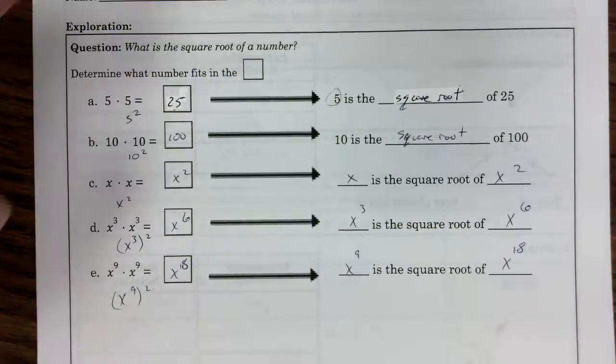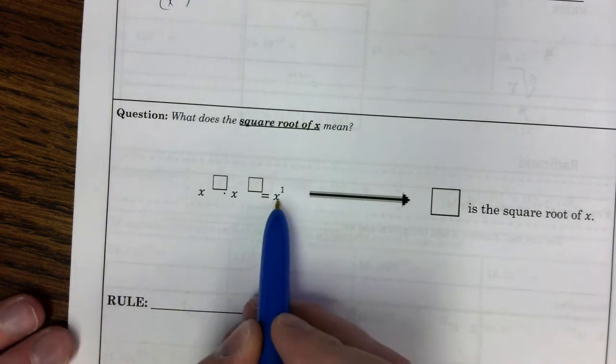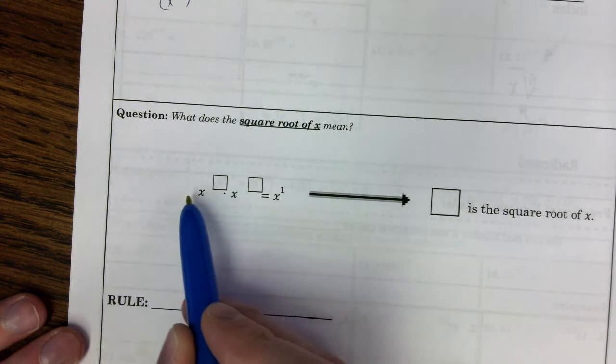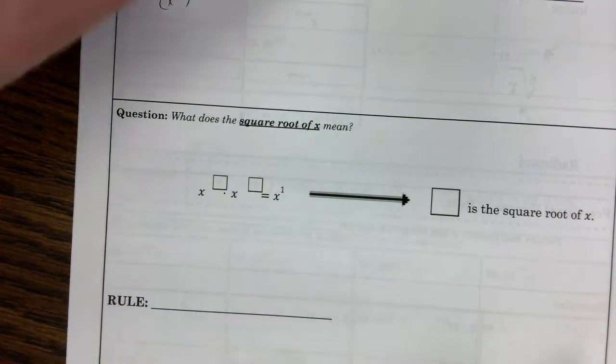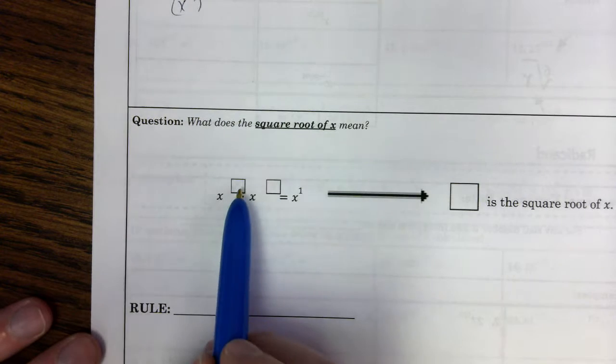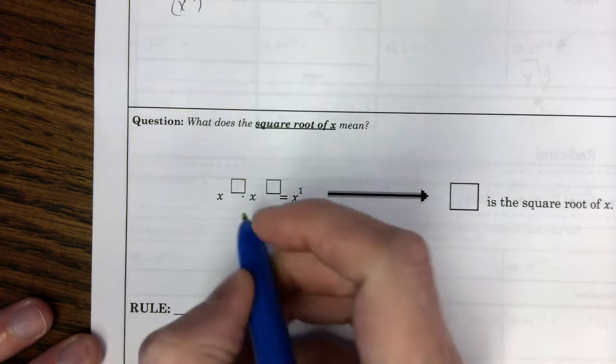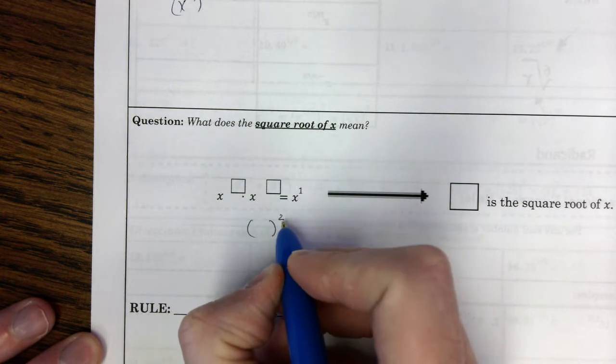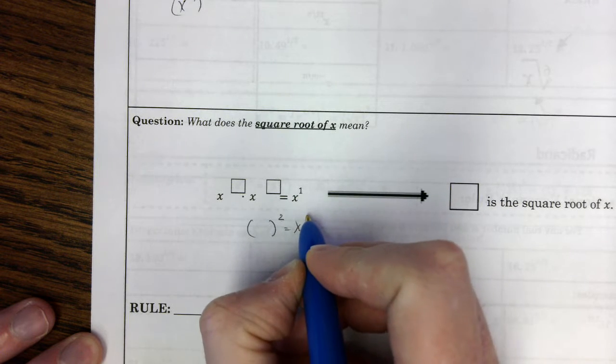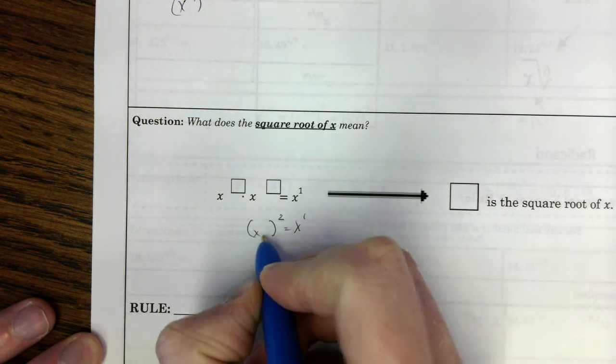Now another thought experiment, to go backwards: what if I have the final answer and I want to know what I multiplied by itself to get that? So the question then becomes, what do I add to itself, or what do I square, to get x to the 1st?